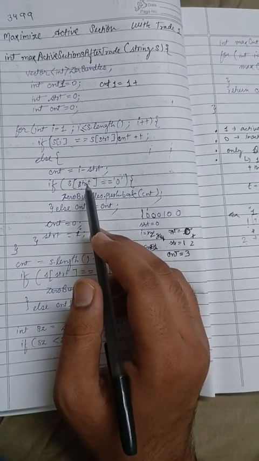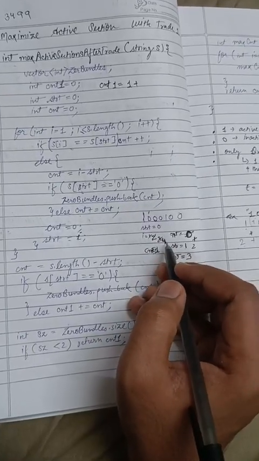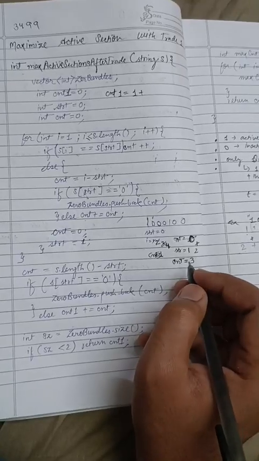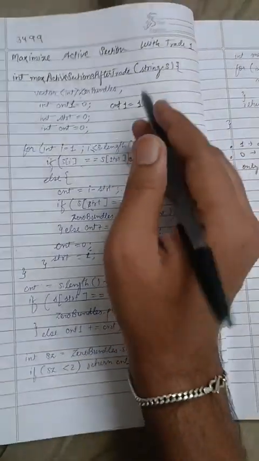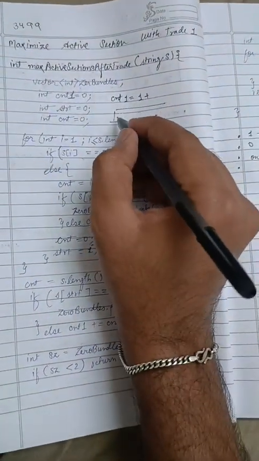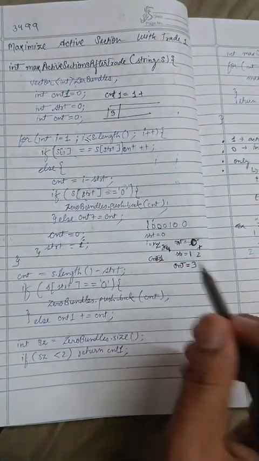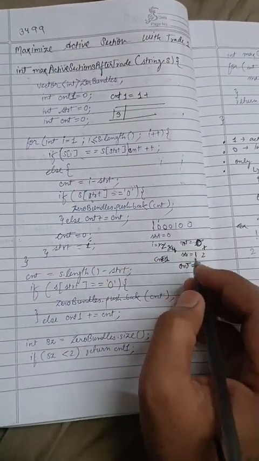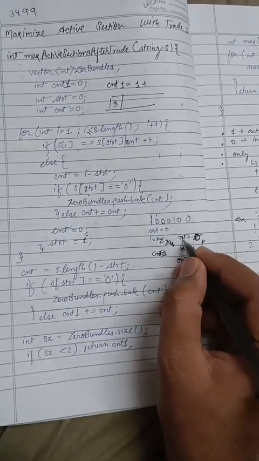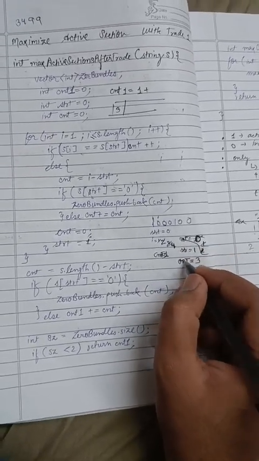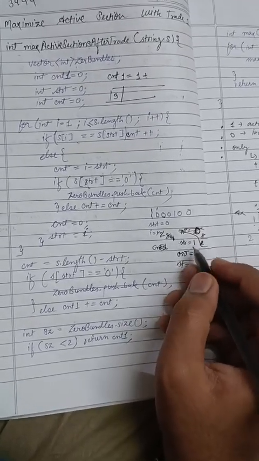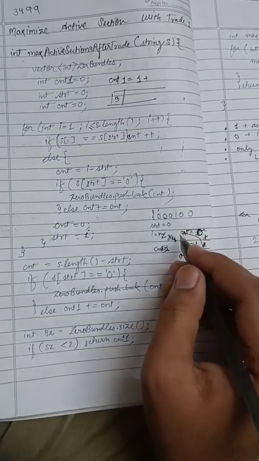Then I will check whether the element at the starting index is 0 or not. The starting index start is equal to 1, right? So yes, it was 0. So I will just push back into my vector the count variable, that is 3 here. Now count is again 0, and start will be equal to the ith index, that is 4.